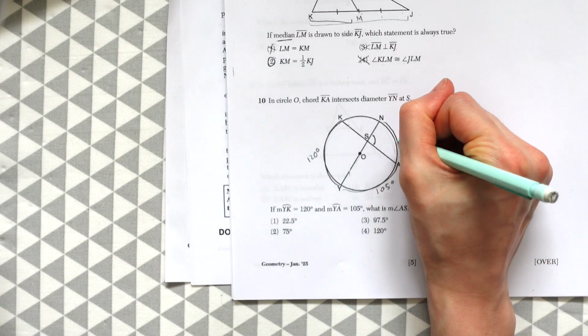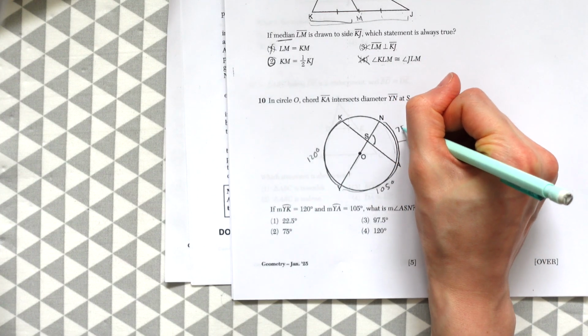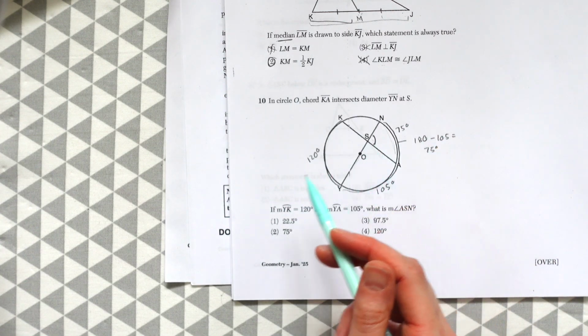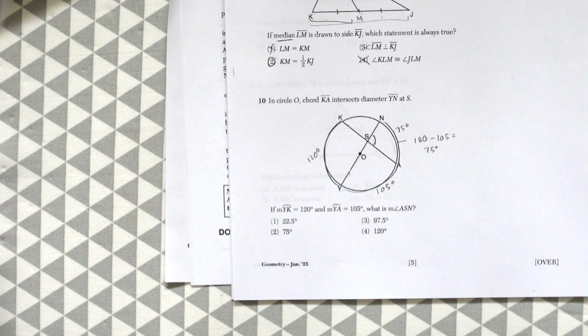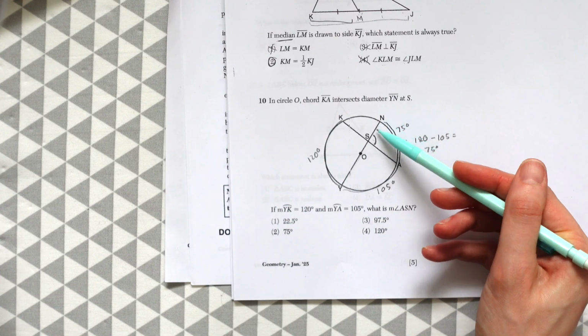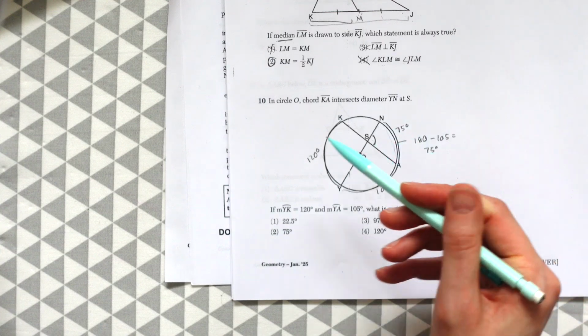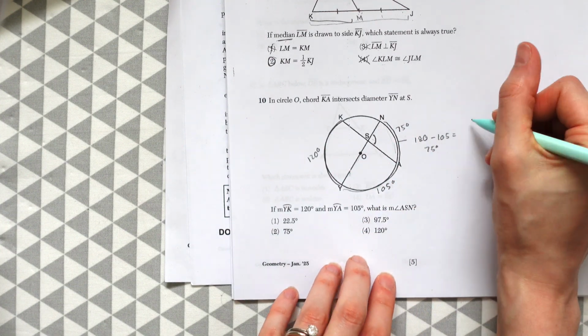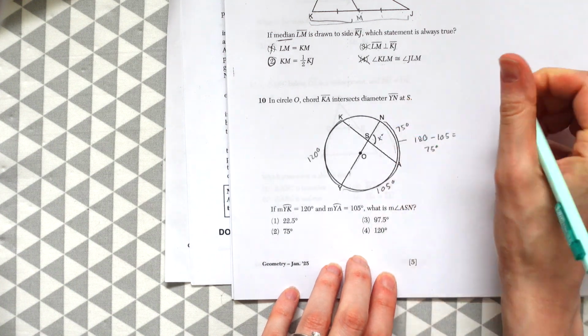So we know that arc AN is equal to 75 degrees, and we want to find this angle. To do that, we're going to use the formula for the angles formed by intersecting chords. Even though this isn't a chord but a diameter, it's going to be treated the same, using that same formula. So I'm just going to label this x degrees.